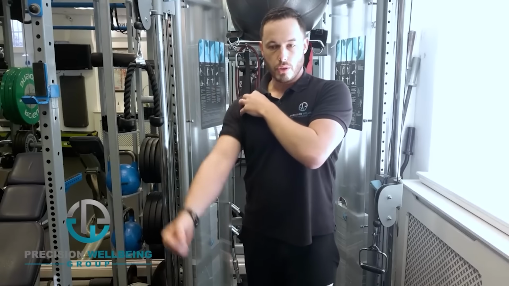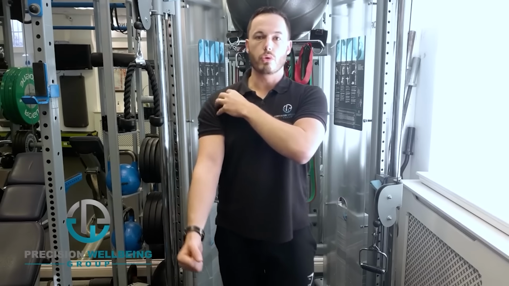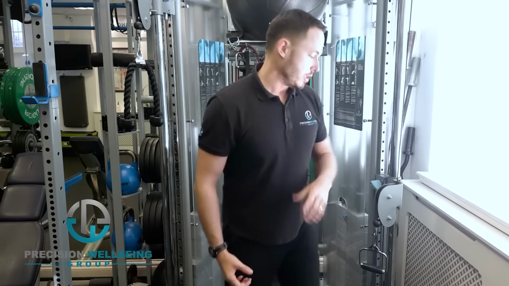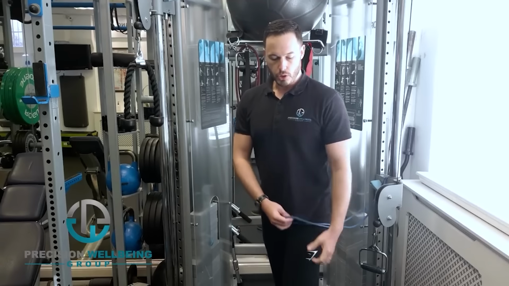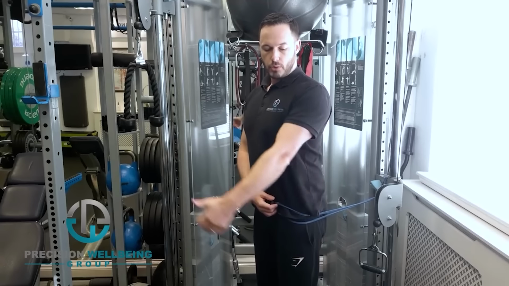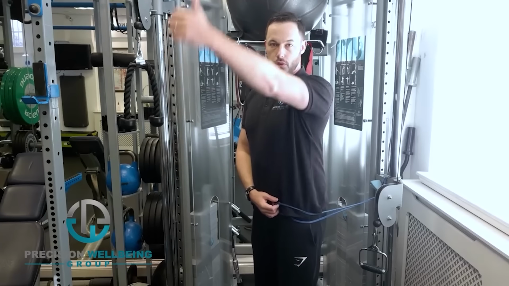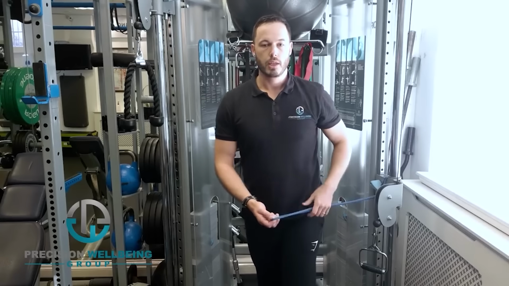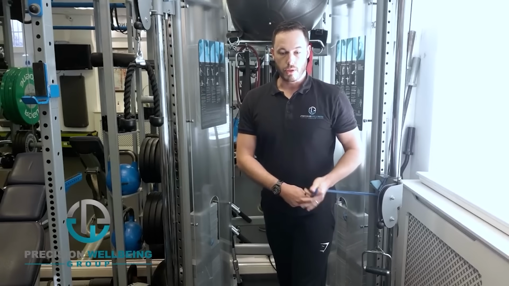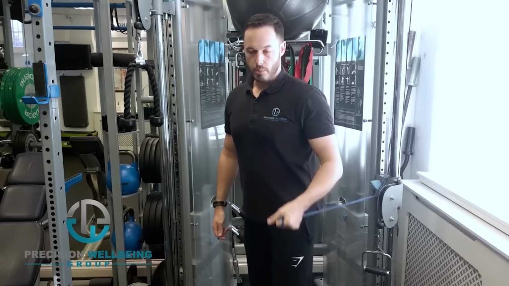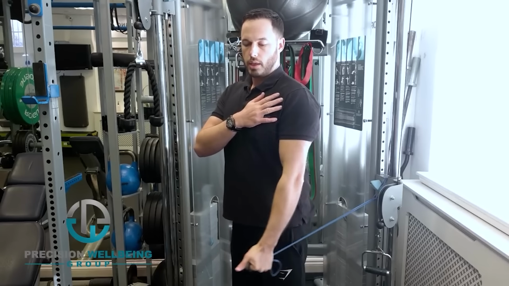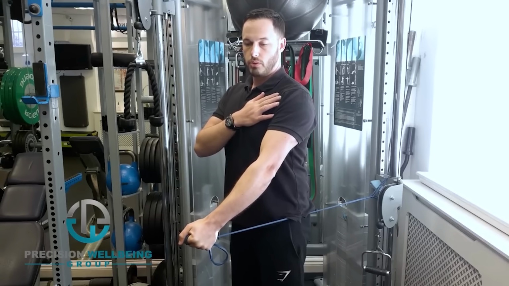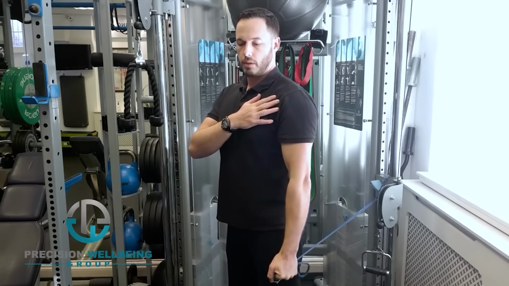The next one we're going to do is to work the front of your shoulder. So again, same thing, you could use a band. Let's just assume that this range here is okay, but if you start to go higher, that would cause you pain. So you want to work that range that's pain-free. Grab your band, start with your arms slightly behind you, and pull forwards, pause, and back out.